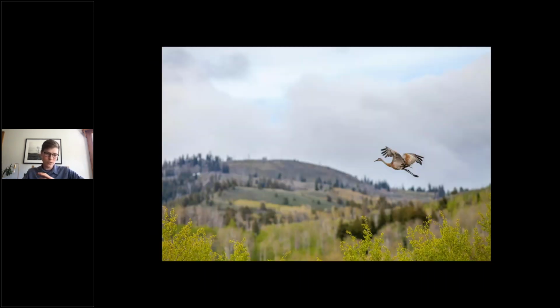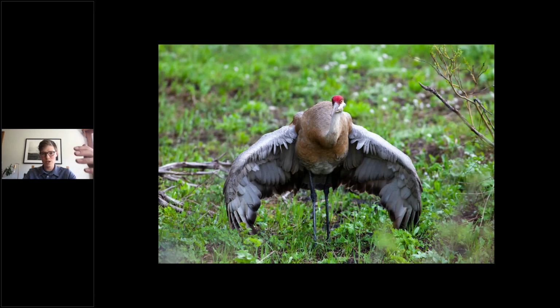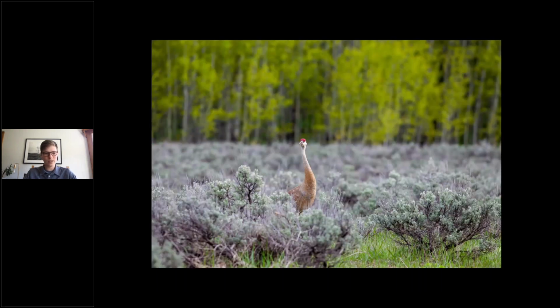And so, not just capturing the one image that's the portrait of the animal, but also showing where that animal is living, in the sagebrush near this aspen stand, and ultimately flying over this landscape.